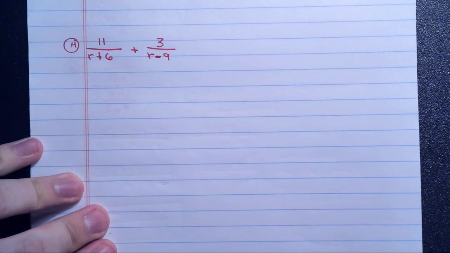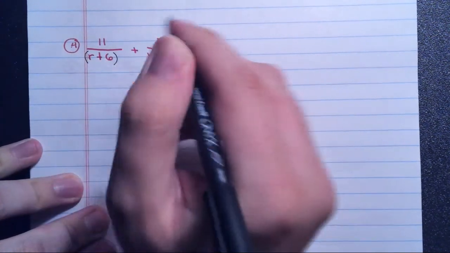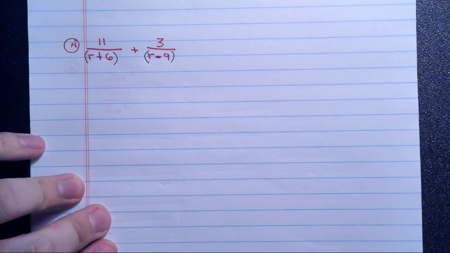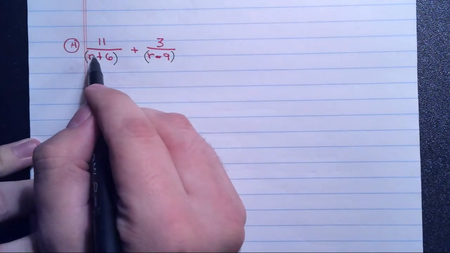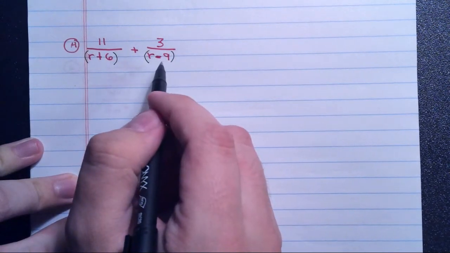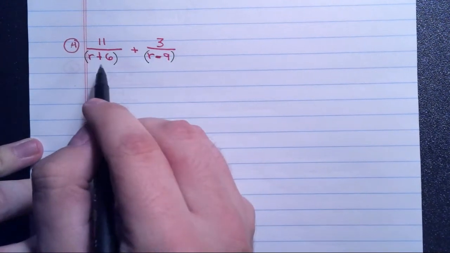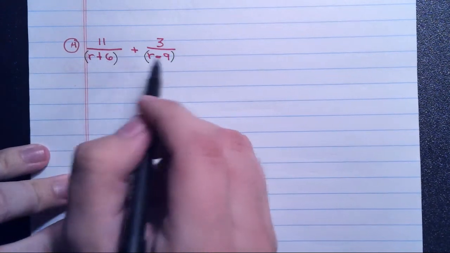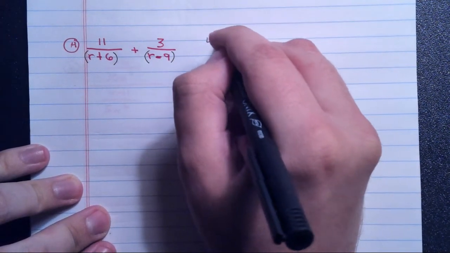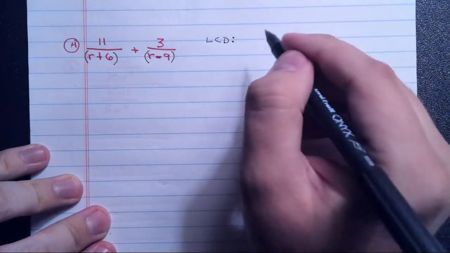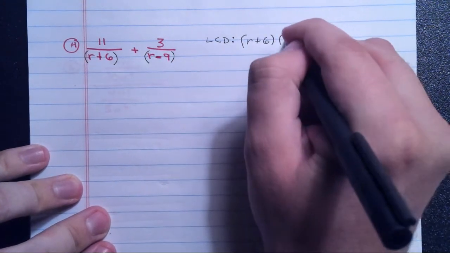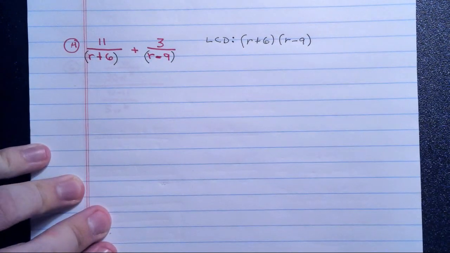Looking at these denominators, I see r plus 6 and r minus 9. Neither of those can be factored any further. They don't have a greatest common factor, and there's no power on r, so these cannot be factored. Which also means that these are two distinct factors. I cannot multiply r plus 6 by anything to get r minus 9, or vice versa. So I need to understand that these are completely separate and distinct denominators. So my LCD, my least common denominator, has to include both of them as factors: r plus 6 and r minus 9.